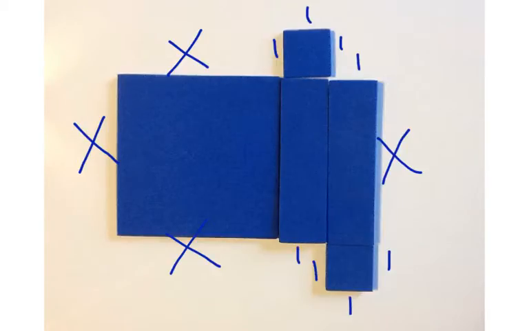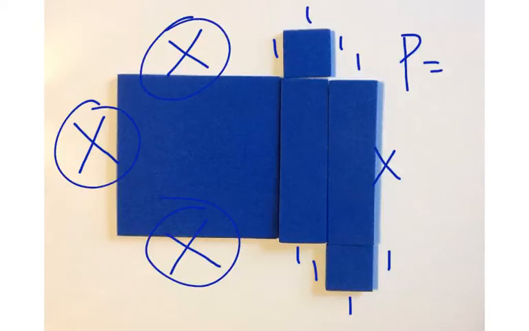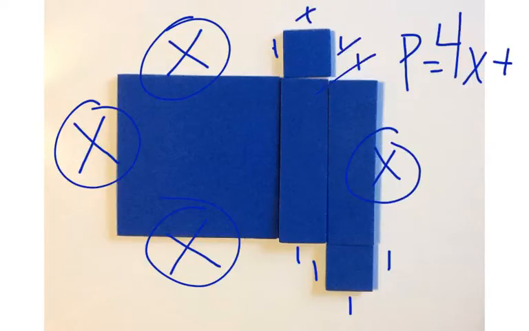Now that I've labeled all the sides of the shape, the next thing would be to write the perimeter as an expression. So the perimeter is 1, 2, 3, 4x plus 1, 2, 3, 4, 5, 6, 7, 8. So the perimeter of these tiles is 4x plus 8.